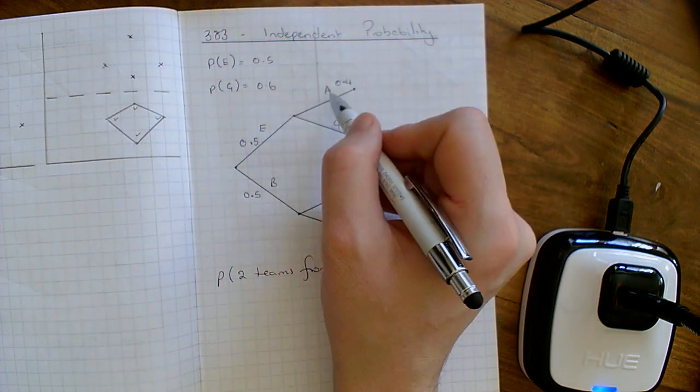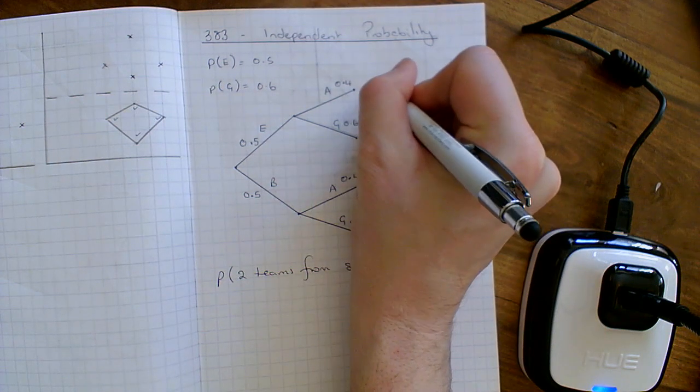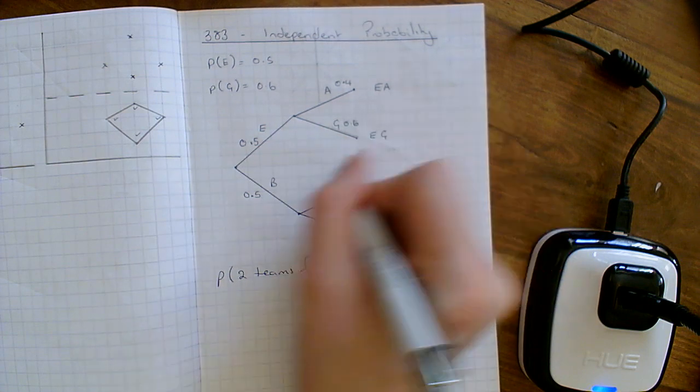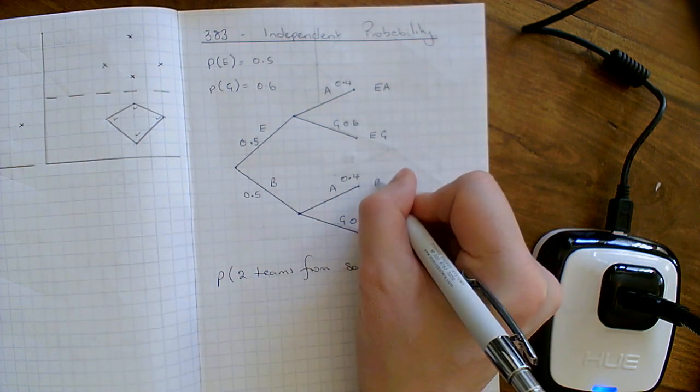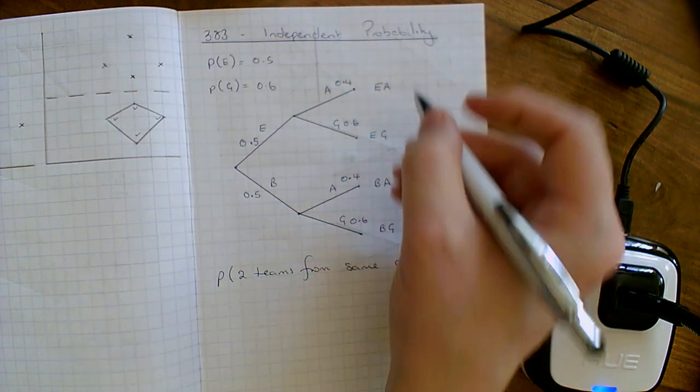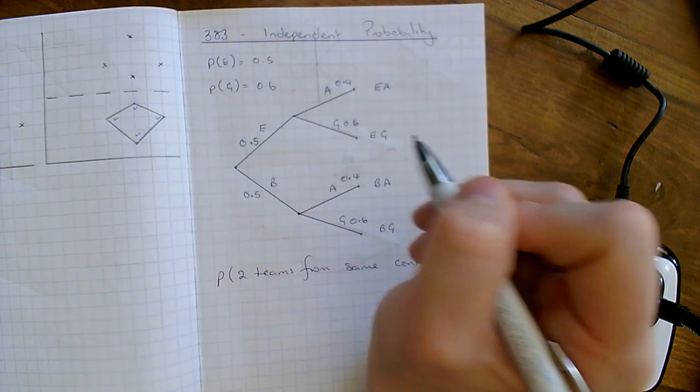So this is England and Argentina, so I'm just going to put EA there. This one's England and then Germany. This one is Brazil and Argentina, and this one's Brazil and Germany. And then to get the probabilities at the end, you just multiply these two together.